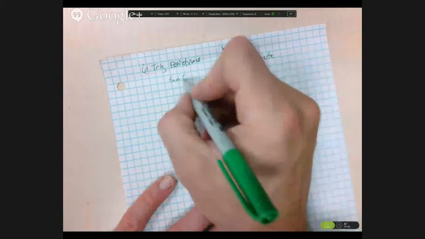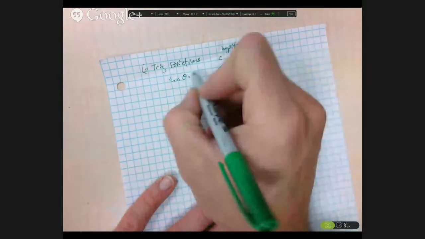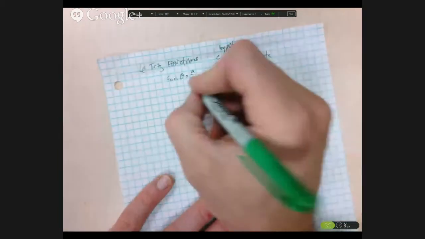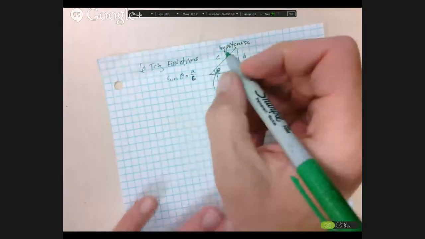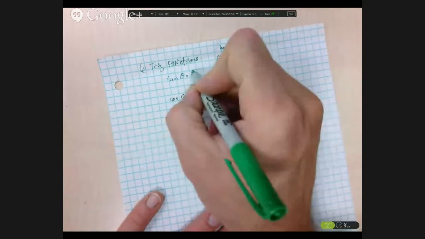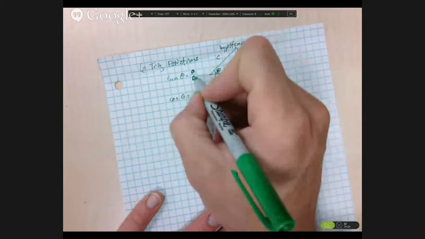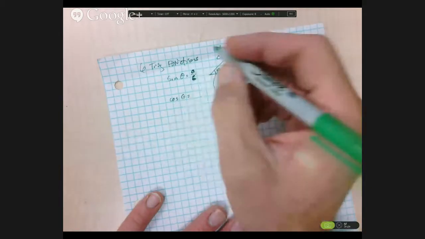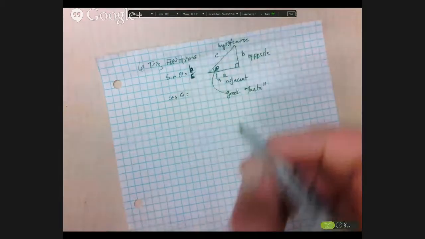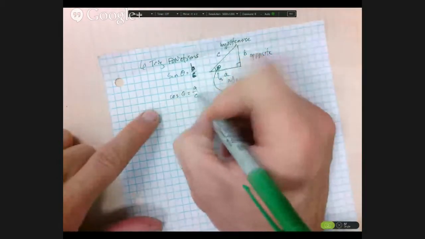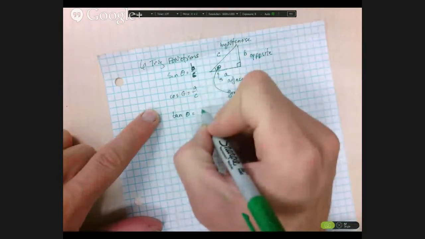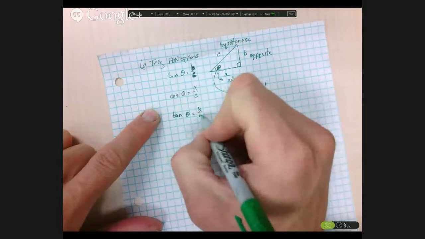So cosine of theta is adjacent over hypotenuse. Remember, sine is opposite over hypotenuse, B over C. Cosine is A over C. Tangent is opposite over adjacent.